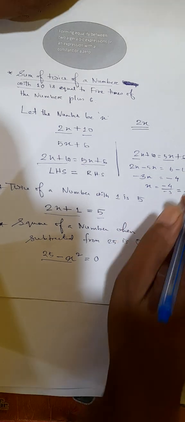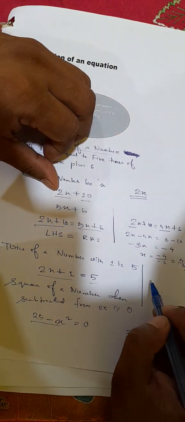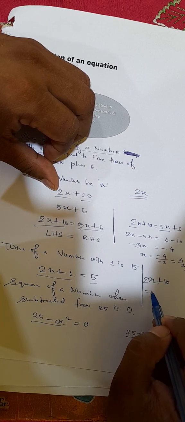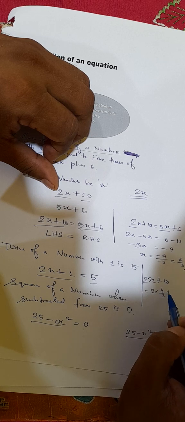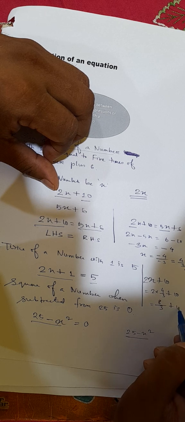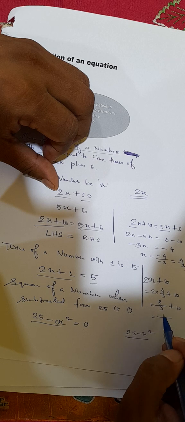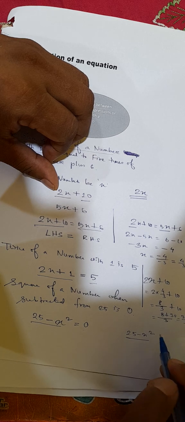So let's check whether this number is true or false. Now let's find out 2x plus 10. So twice x means 2 multiplied by 4 by 3, plus 10. This means 8 by 3 plus 10. This means 8 plus 30, 38 by 3.